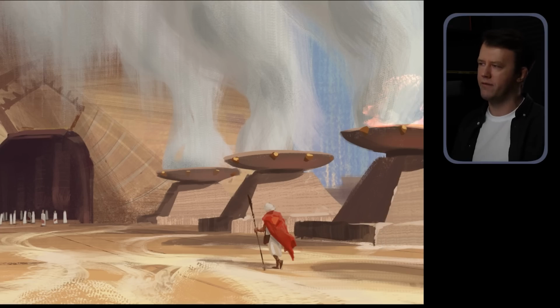This character isn't the main focus. I don't overwork him, just enough to make him blend naturally in the environment.